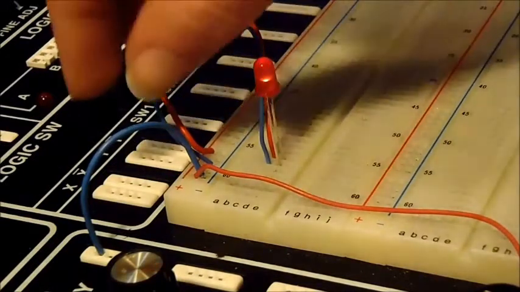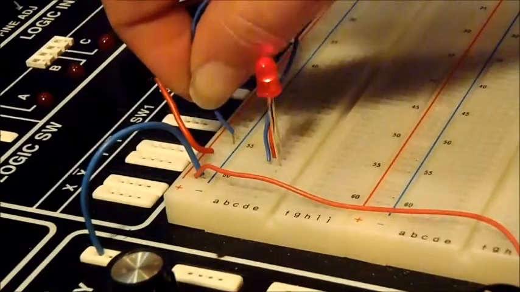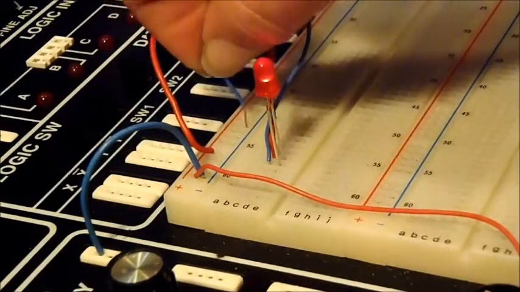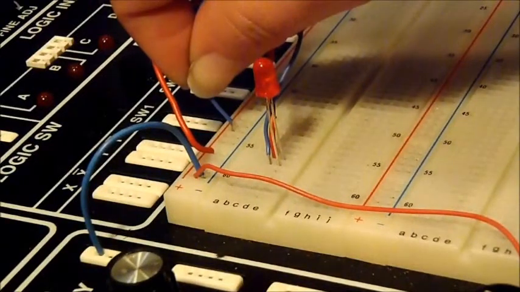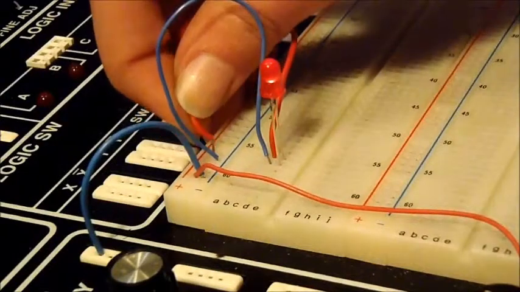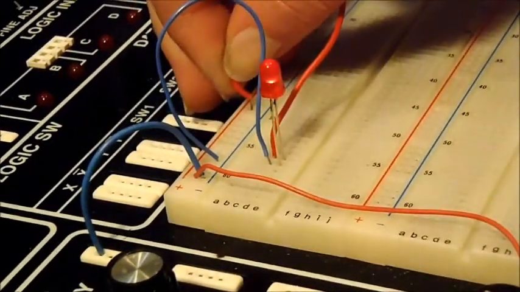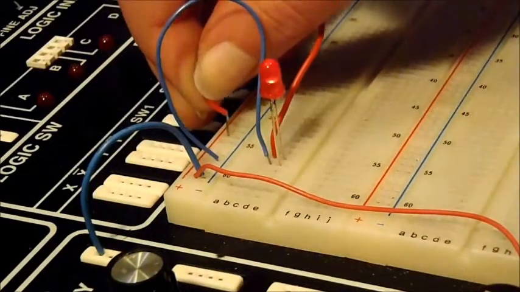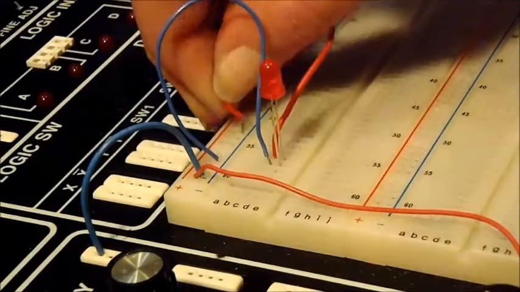To show you how the breadboard works, these two buses connect all the way down, but they're not connected to each other. So you can move this negative all the way down and it will still light, but if you move it to the bus next to it, the LED won't light. Same goes for this positive bus. You can move it all the way down and the LED will still light, but if you move it next to it, it won't light.